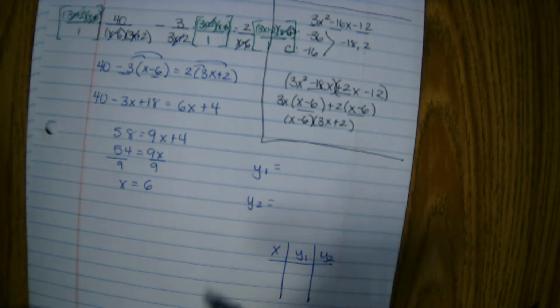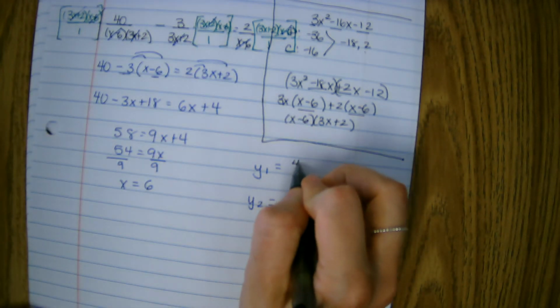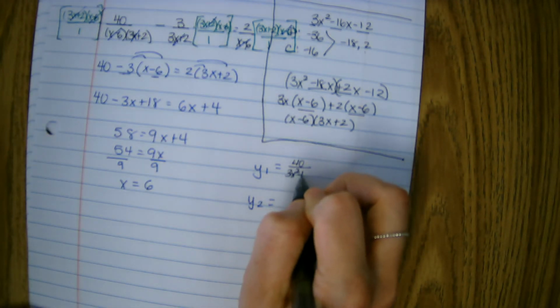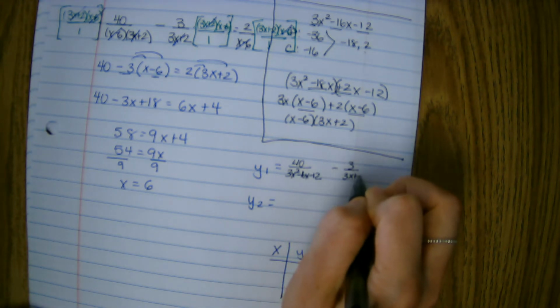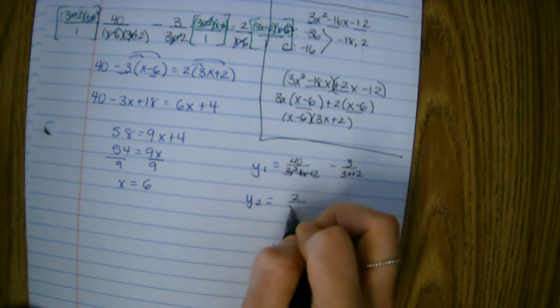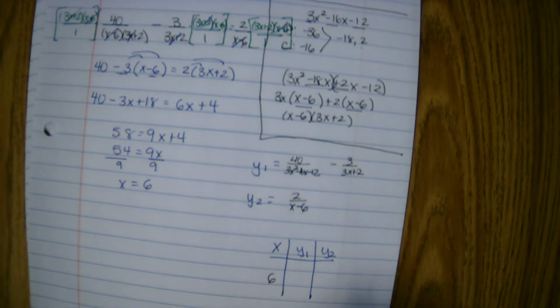Okay, so in for your y1, you should have typed in your left-hand side here: 40 over 3x squared minus 16x minus 12, minus 3 over 3x plus 2. In for y2, 2 over x minus 6. And then you're just checking at 6.